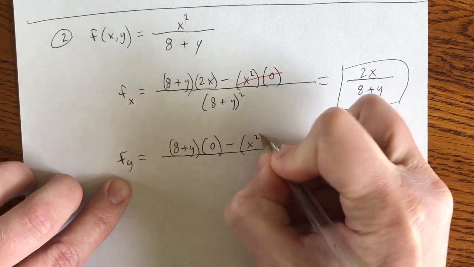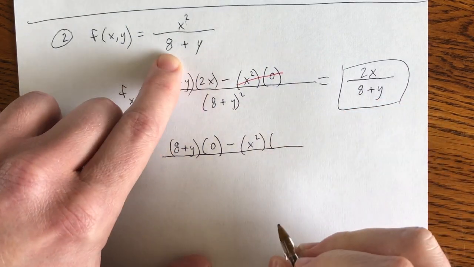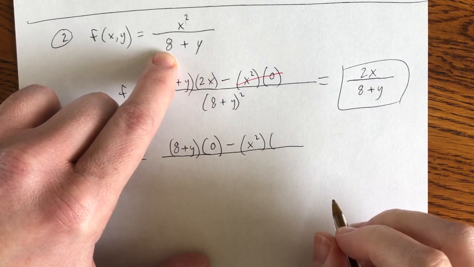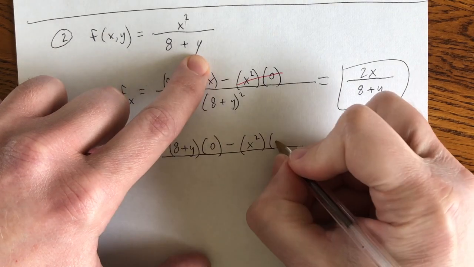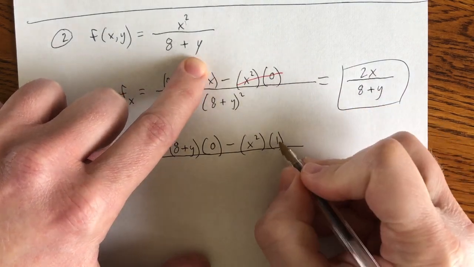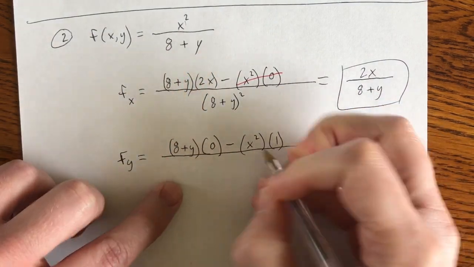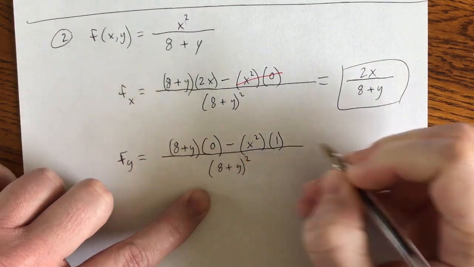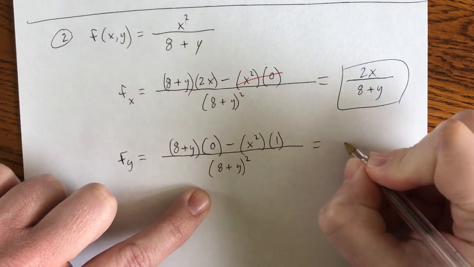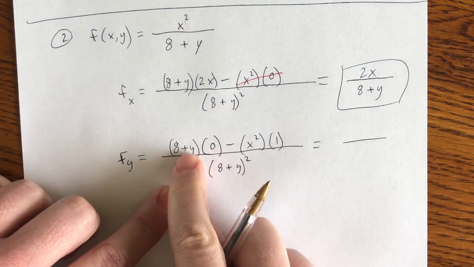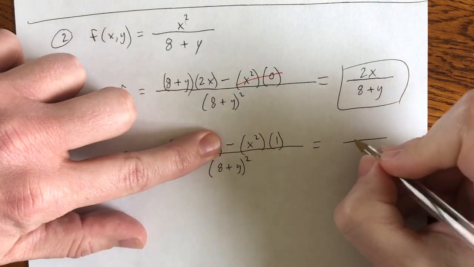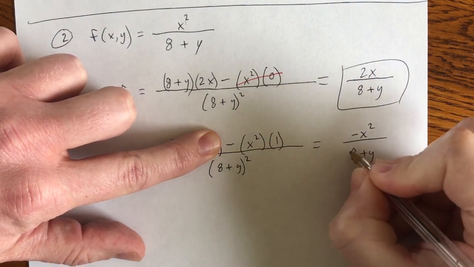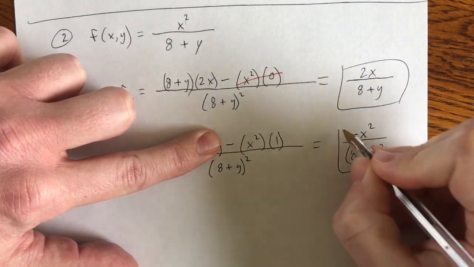Minus high d low. The d low here, we are able now to come up with the derivative of this. Derivative of 8 is 0. Derivative of y is 1. So this is d low, the derivative of the denominator. All over low squared, or the denominator squared. Okay, so if you wanted to simplify this one, 0 times that is nothing. You just get negative x squared over 8 plus y quantity squared. Okay?